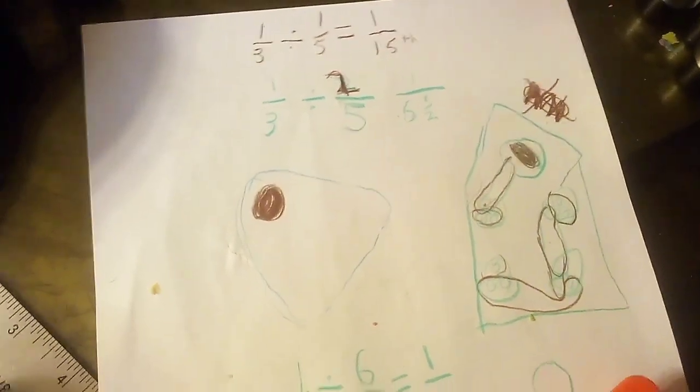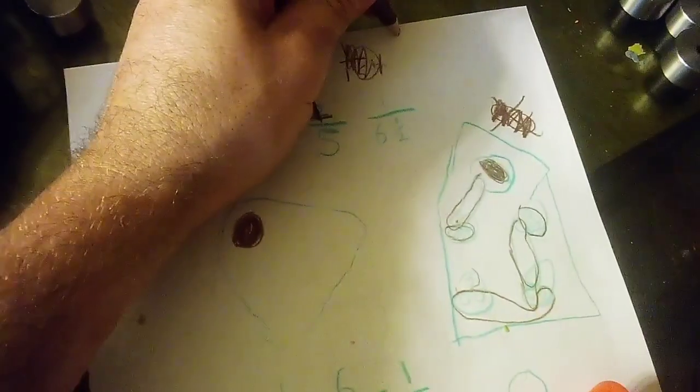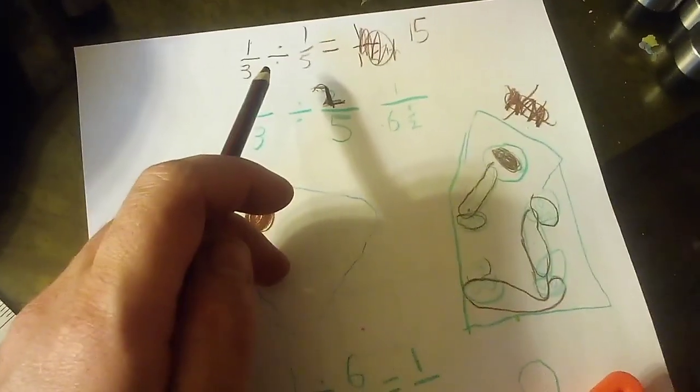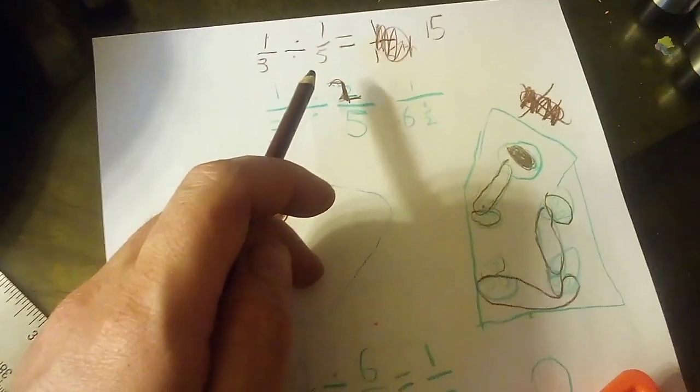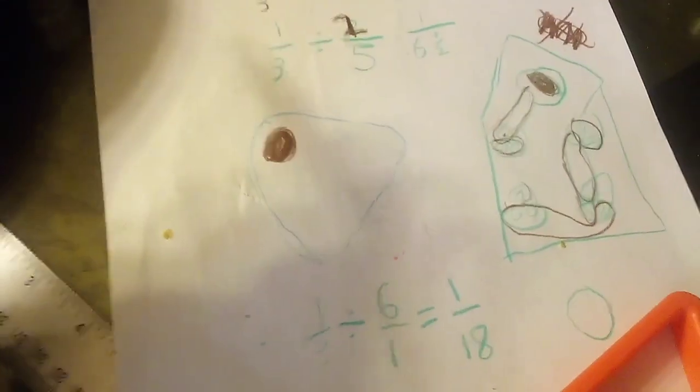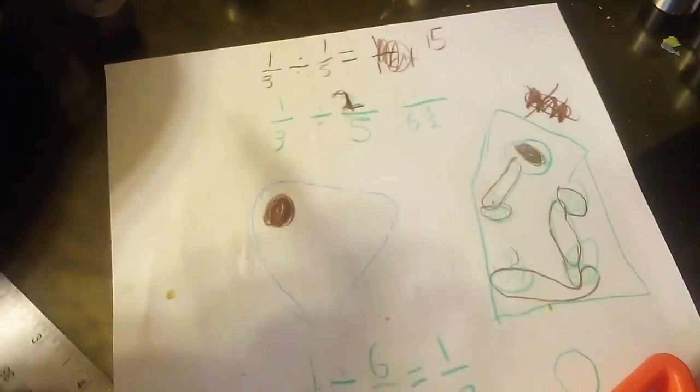Oh wow, I totally messed it up. It's not 1/15. What am I saying? It's just 15, right? Yeah. 1/3 divided by 1/5. No, it's not 15 either. What is it? What have we done? The math class is destroyed by aliens.